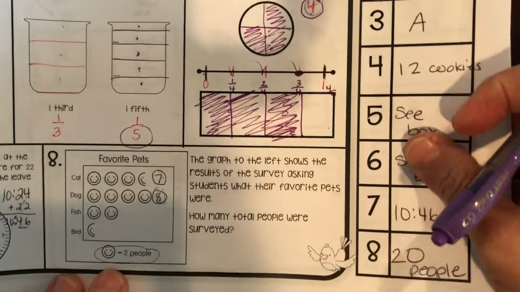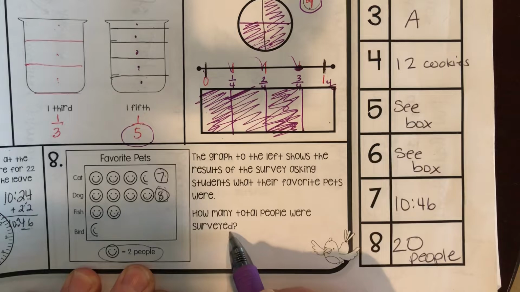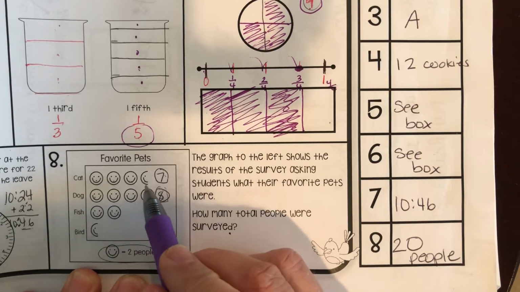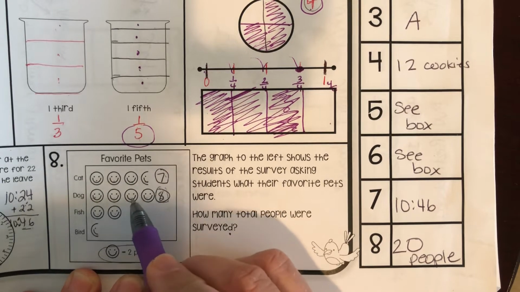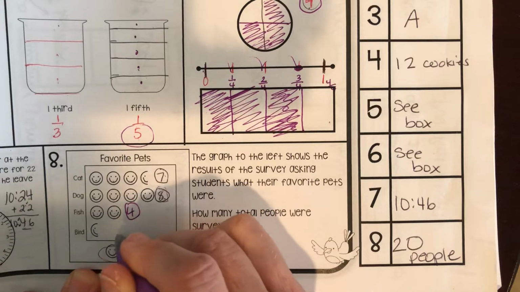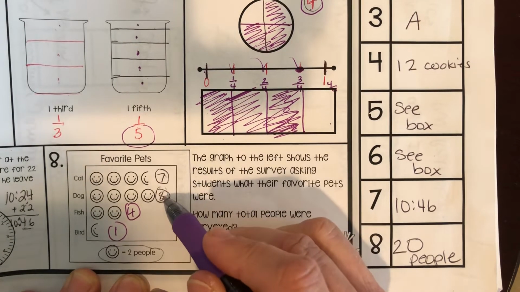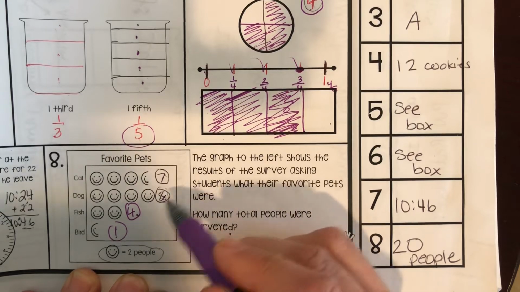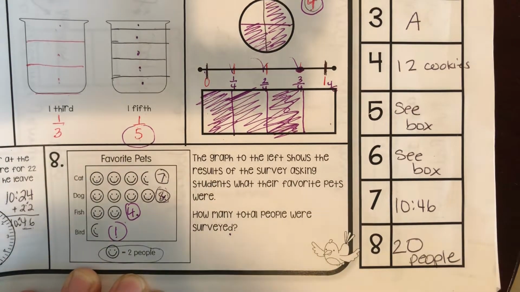And then here, how many total people were surveyed? Okay, each person counts for 2. So 2, 4, 6, and 1 is 7. 2, 4, 6, 8, and 2, 4, and half a person would be 1. So we want to add 7 and 8. That's 15. 4 plus 1 is 5. 15 plus 5 is 20 people.